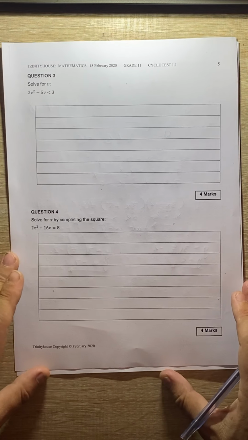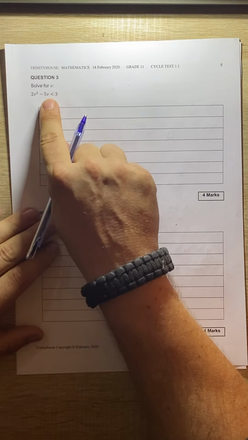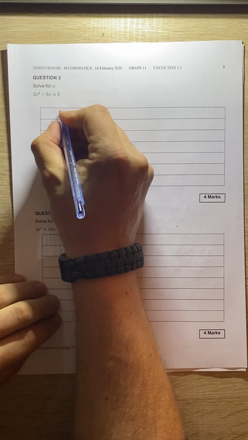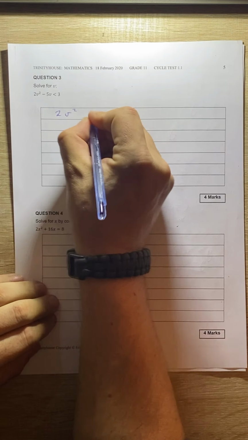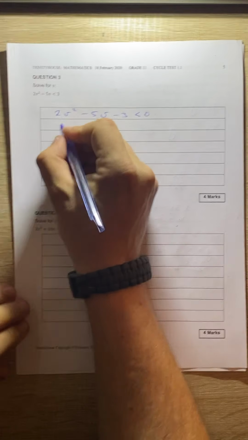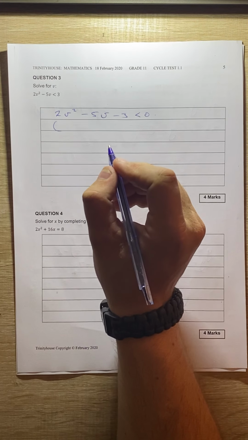All right, question 3. It's an inequality, but you treat it just like an equation where you take everything to the one side. So we get 2v squared minus 5v minus 3 less than 0. Okay, you factorize this.